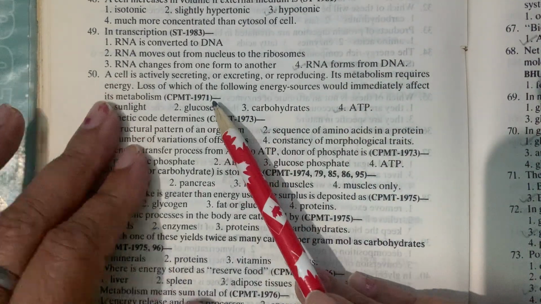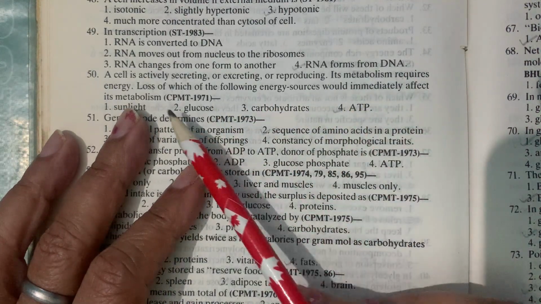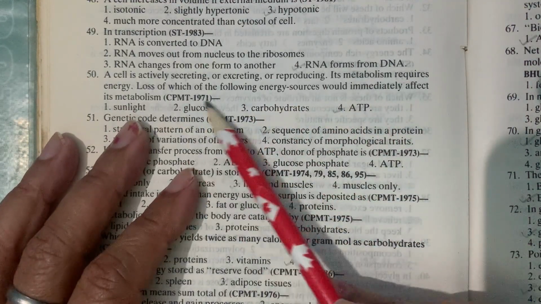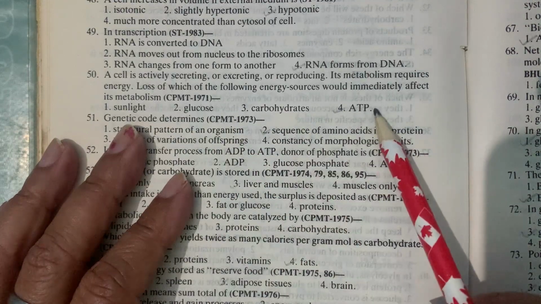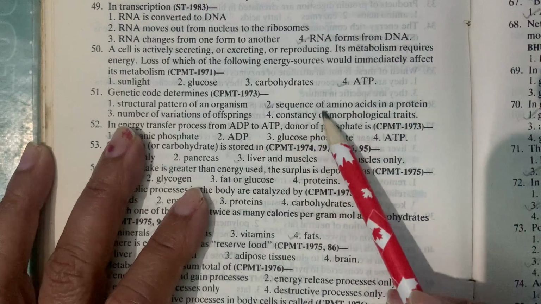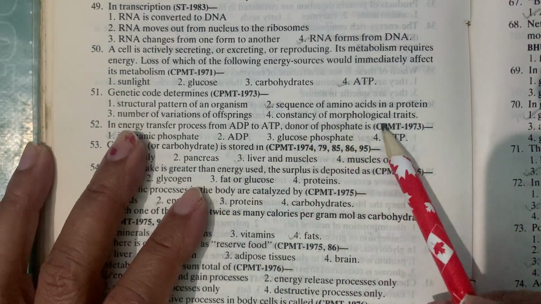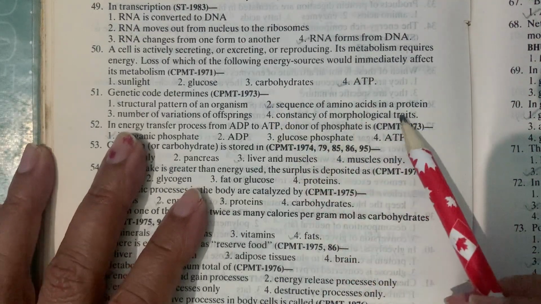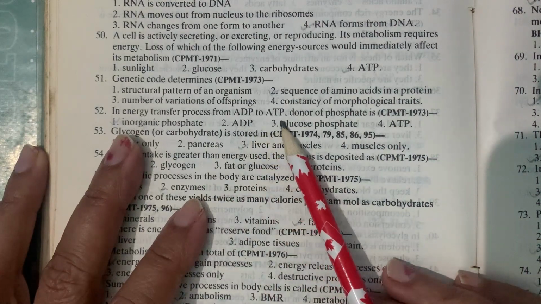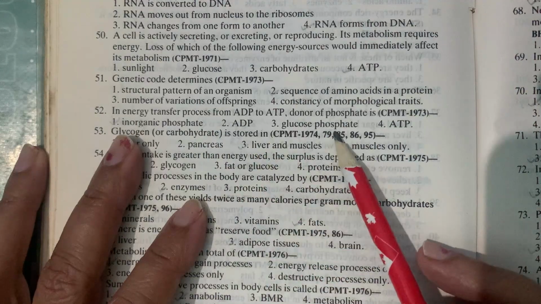A cell is actively secreting or excreting or producing. Its metabolism requires energy. Loss of which of the following energy sources would immediately affect its metabolism: sunlight, glucose, carbohydrate, ATP? It is ATP. Genetic code determines structural pattern of an organism, sequence of amino acids in a protein, number of variations of offspring, constancy of morphological trait. It is the sequence of amino acids in proteins. In the energy transfer process from ADP to ATP, the donor of phosphate is inorganic phosphate, ADP, glucose phosphate, ATP.